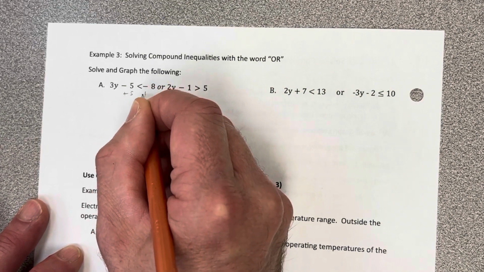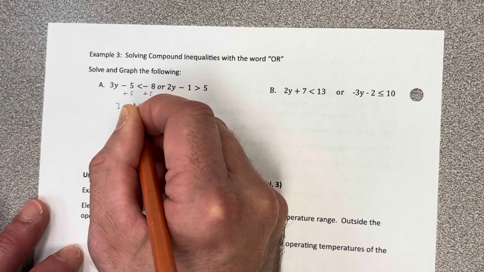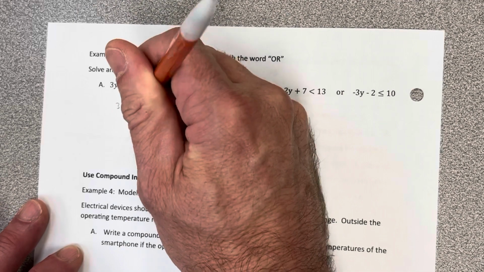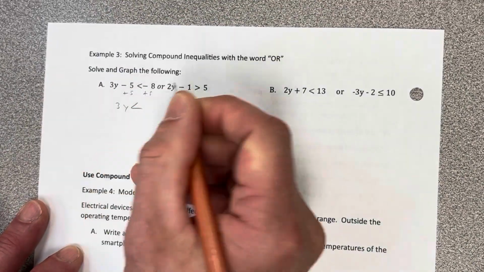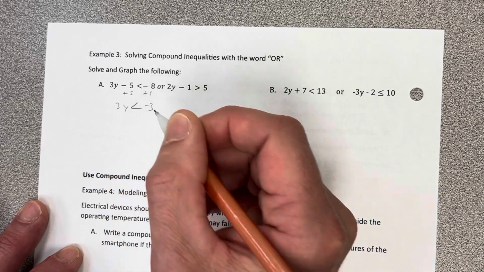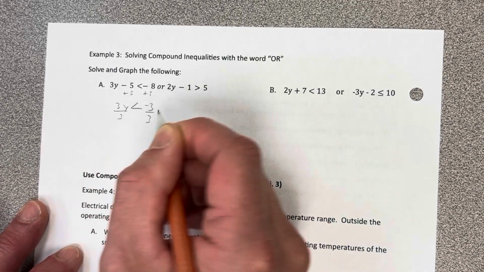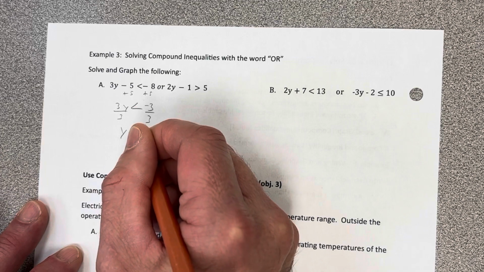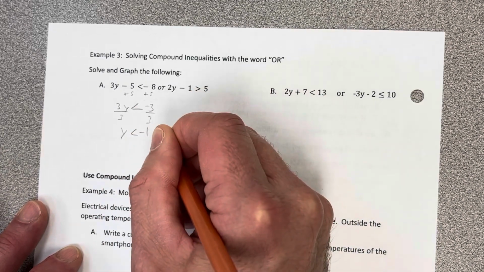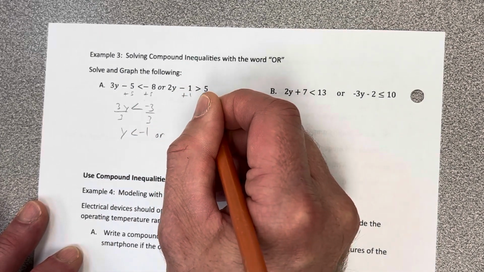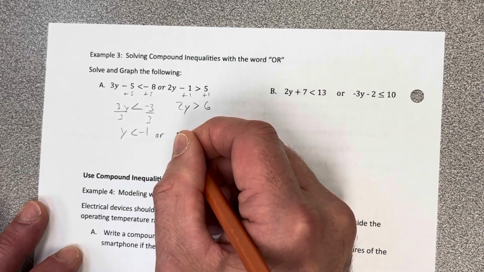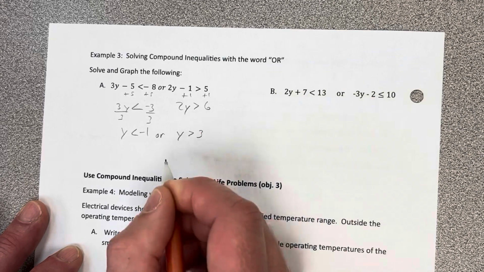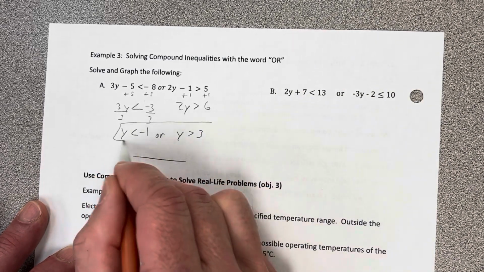So add the 5 to solve this. 3y is, whoops, isn't that funny how my mind wanted to add that equal sign? So got to watch that, don't you? Divide by 3, y is less than negative 1. Or we've got to solve the other side, plus 1. Or y is greater than 3. And then that's our answer.